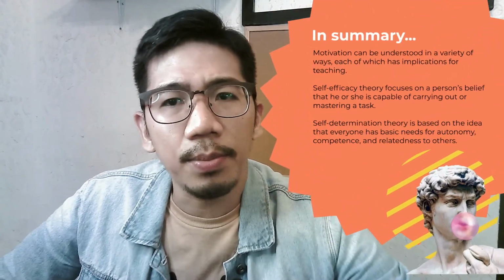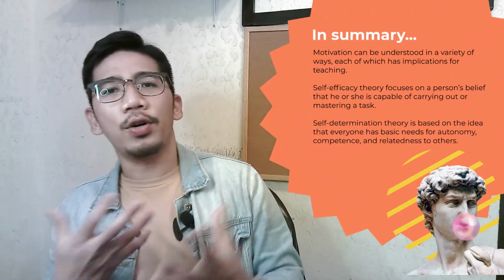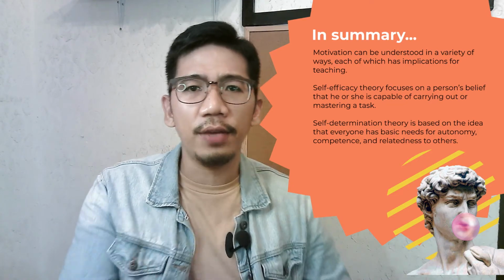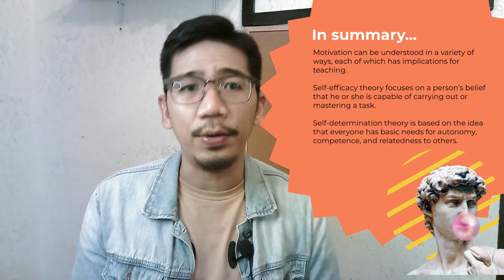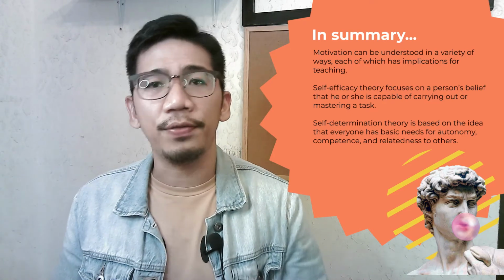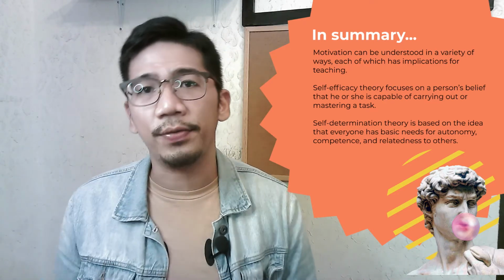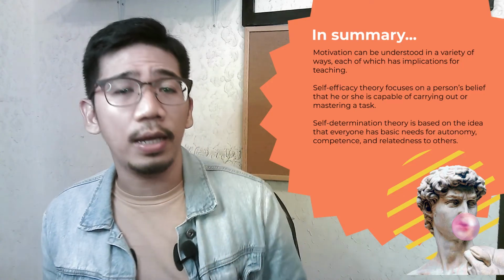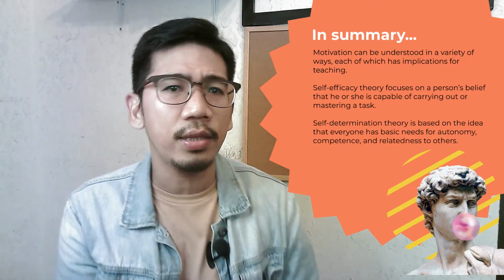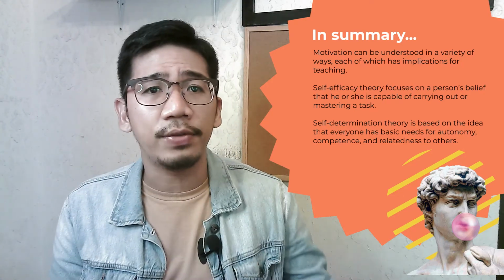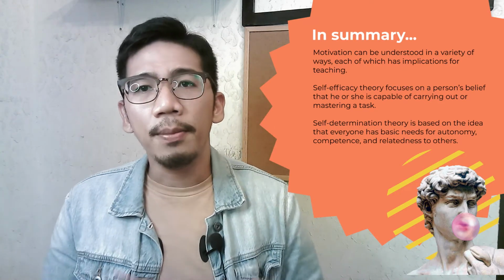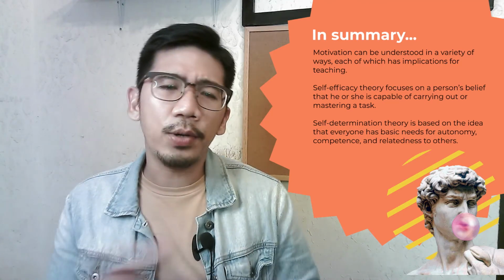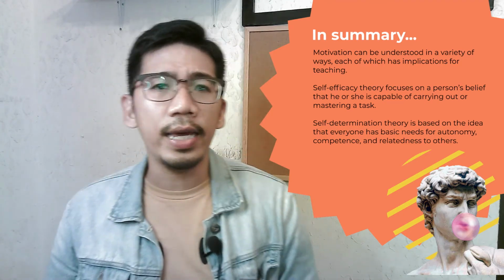So, in summary, motivation, or the energy or drive that gives behavior direction and focus, can be understood in a variety of ways, each of which has implications for teaching. One perspective that we have talked about comes from behaviorism and equates underlying drives or motives with their outward visible expressions in behaviors. Most others, however, come from cognitive theories of learning and development.